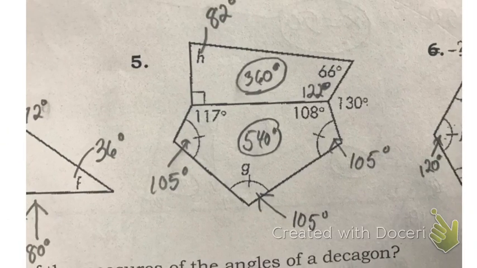Because I think you're looking at over here, right? Yeah, that has to equal 360. So you just do 360 minus 108 minus 130, and that equals 122. So yes, you can absolutely use that.